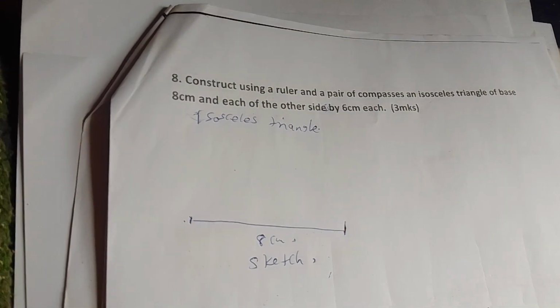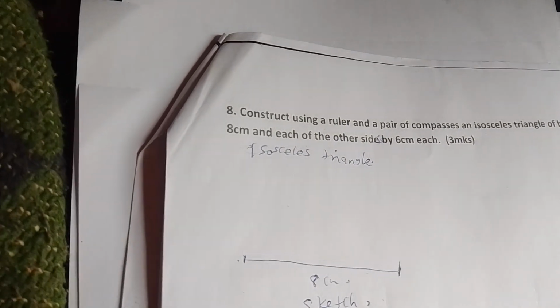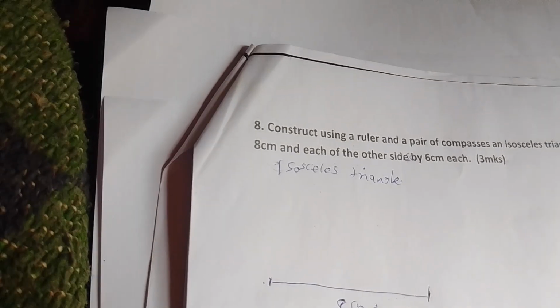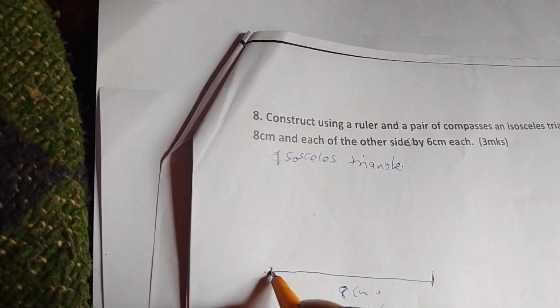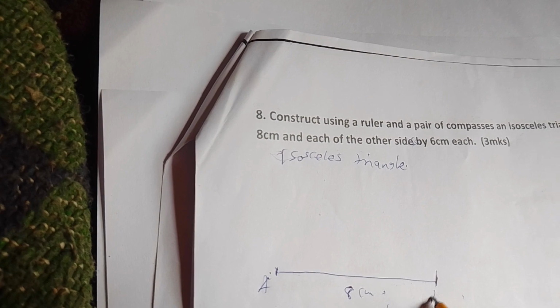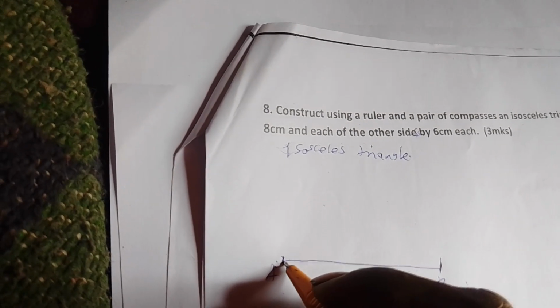Now if you are told that these other sides should be 6 centimeters each, then it means that the sides which are equal should be 6 centimeters each. So this one is 8 centimeters, and we can call this A and B. Then you can come with a compass.